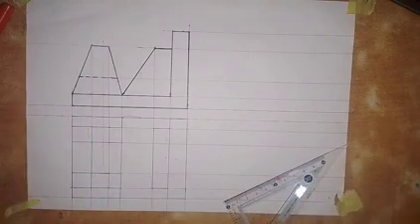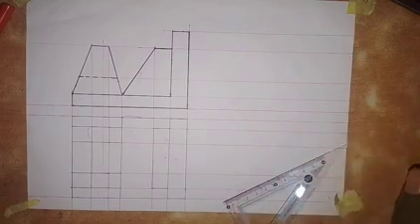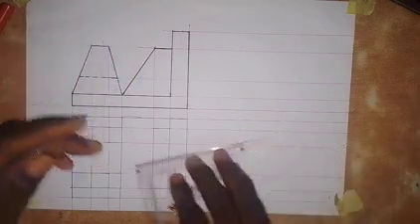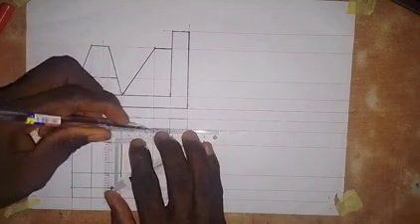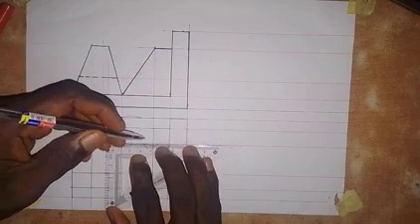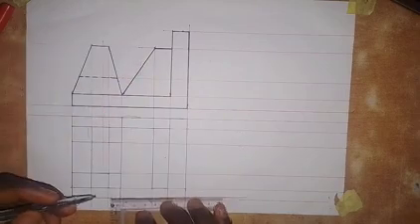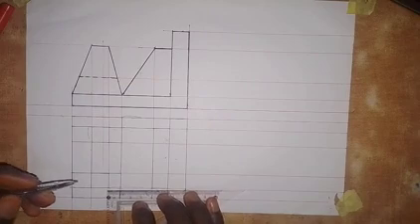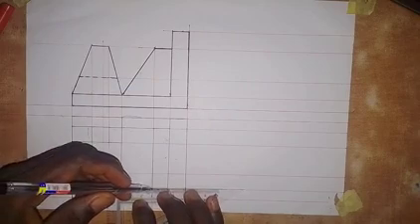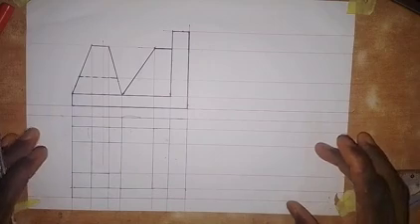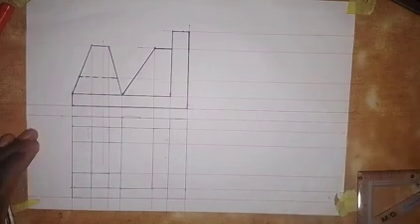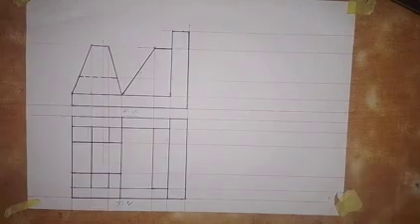So looking at what we have here, and also this line, we also need to make this line, as this line is bent here. So we come here. So we also have this one. So we have it like this. Alright, so this is what we have as the plan. So for the top view, this is what we have.